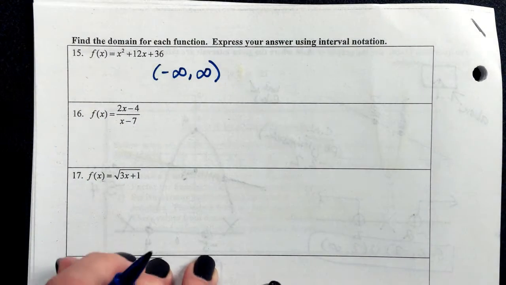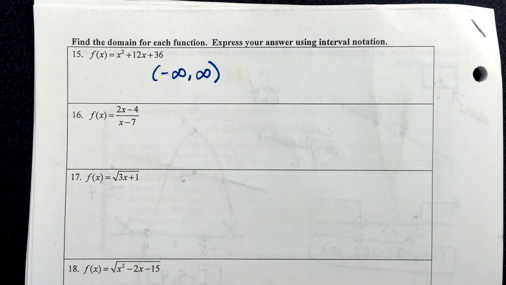So ask yourself the question in your mind, what would possibly make this function undefined? Then those particular x values would have to be excluded from the domain. It would be all real numbers except that particular value.